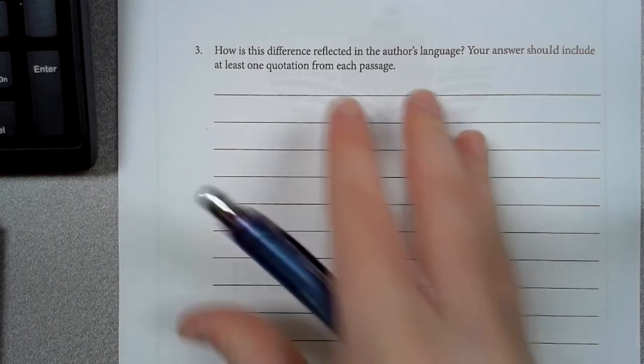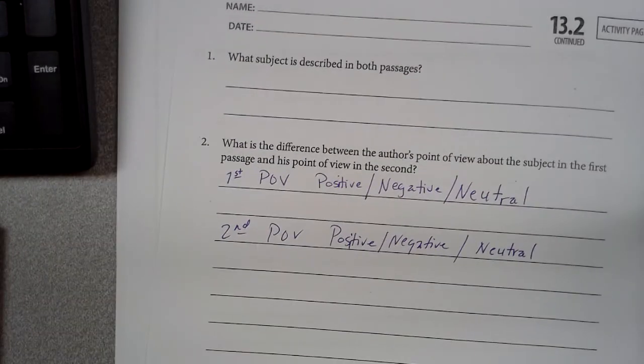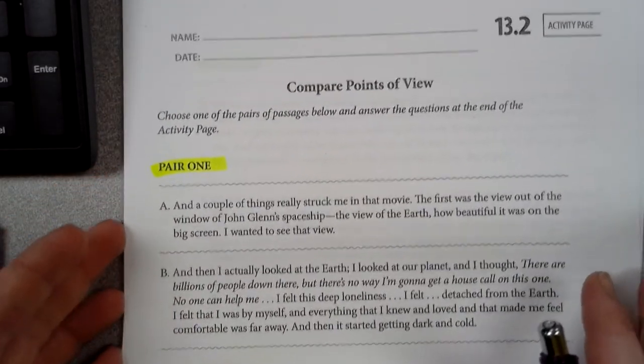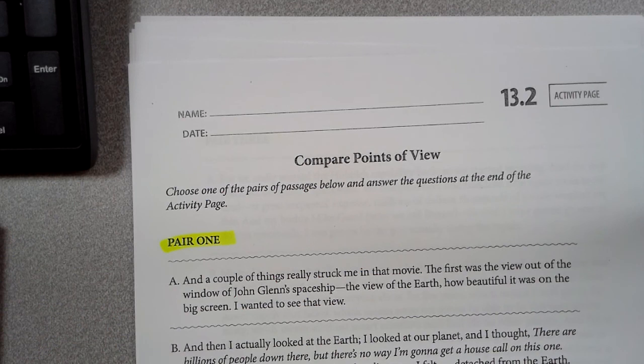Okay? Now, that is the assignment for 13.2. If you have any questions, feel free to email me and I'll try to get back with you as soon as possible.